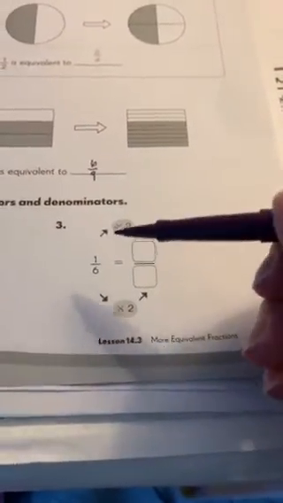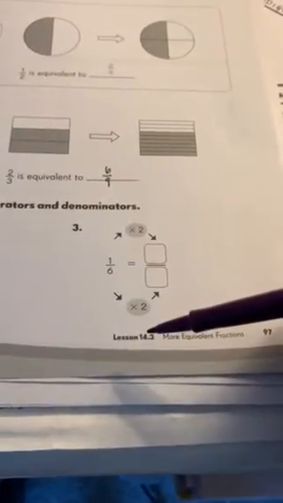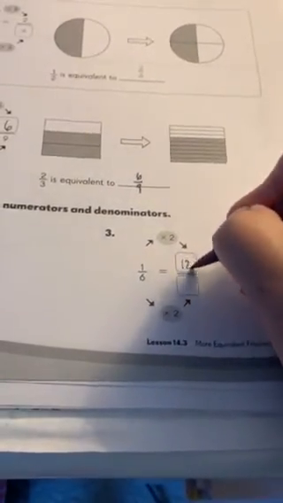Now here, same thing. They're asking us whatever we multiply on the top, we have to multiply on the bottom. So 6 times 2 is 12. And 1 times 2 is 2, and 6 times 2 is 12. So it would be 2/12. 1/6 is equivalent to 2/12.